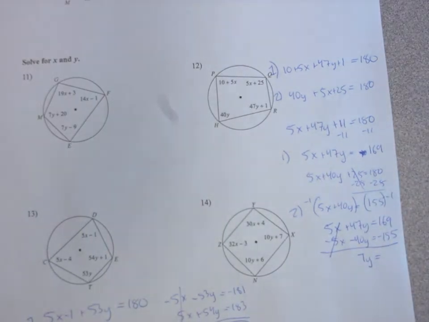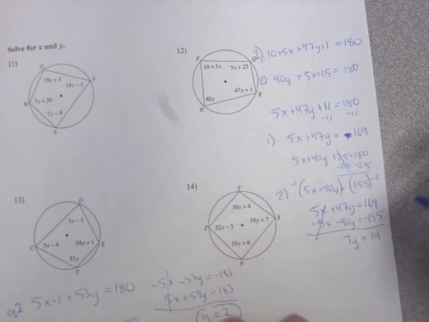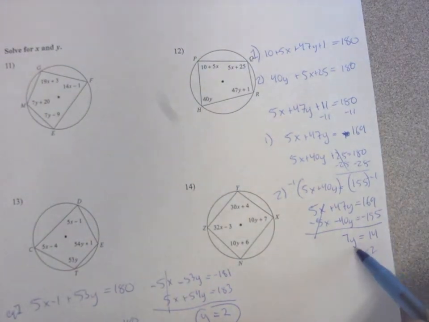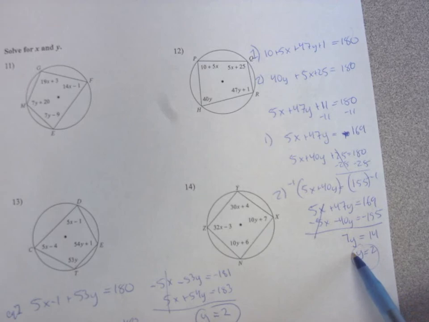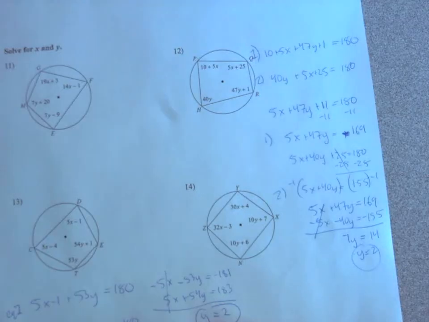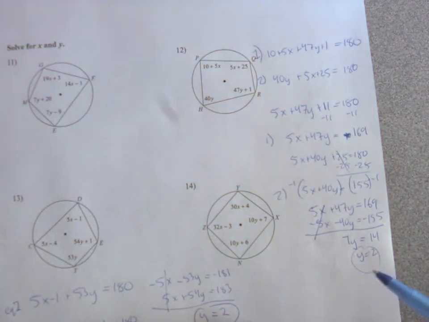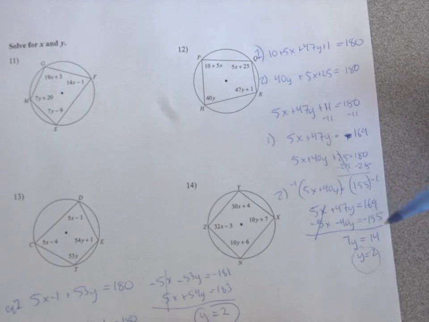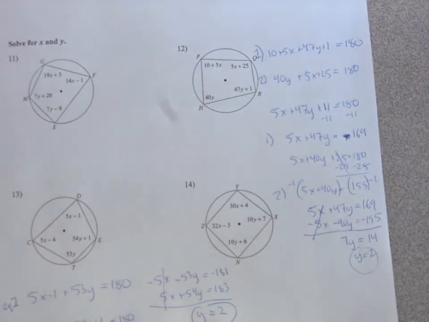When I go this way, I get 14, and so y is equal to 2. Now that's not my final answer. It's part of my answer, but I need to take that y and plug it back into one of these two equations in order to find out what x is. You can also plug it in up here, the original equation 1 or the original equation 2. It doesn't really matter. You can plug it into this version of equation 1 or this version of equation 2 or either of these. When you plug it in, you'll just have x's and then you can solve for x. So hopefully that gets you started.